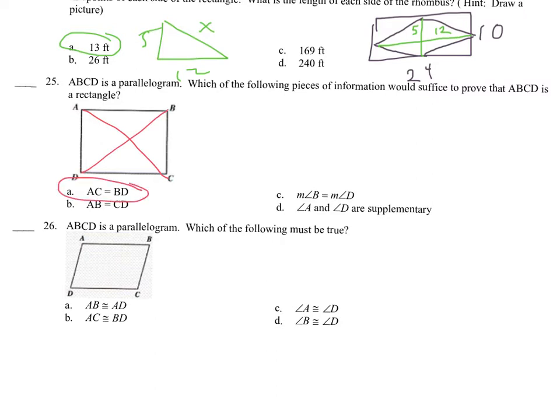26, ABCD is a parallelogram. Which of the following must be true? Well, if it's a parallelogram, do AB and AD have to be congruent? No. AC and BD, do diagonals have to be congruent? No, not the case. A and D have to be congruent, the angles? No. But opposite angles are congruent in a parallelogram, which is why the answer would be D.